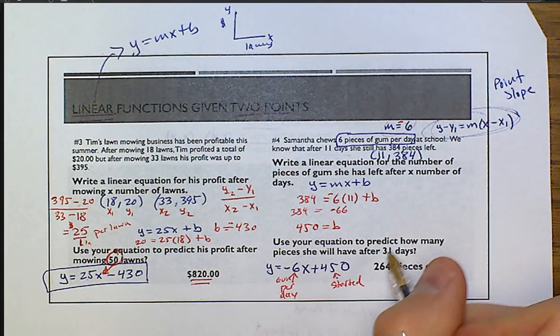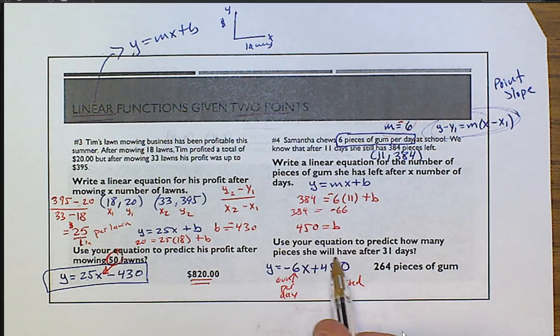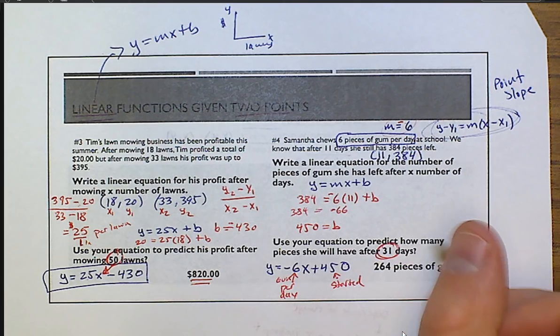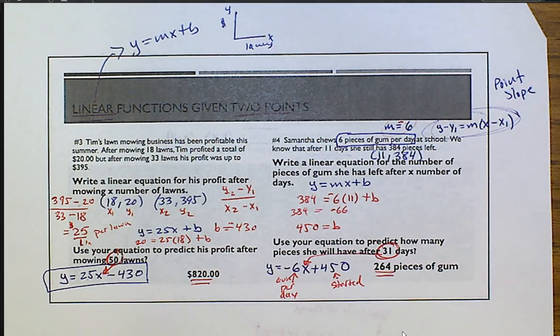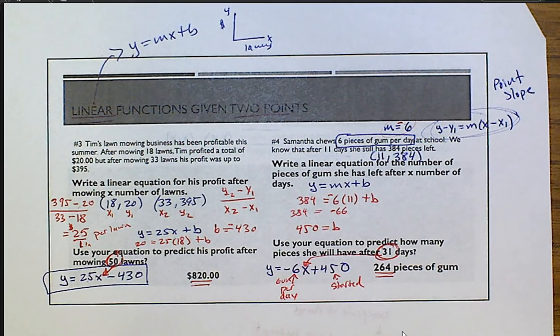Now this second part says use your equation to predict how many pieces she will have after 31 days. So we take that 31 and plug it in for that x right there, and then solve. You should get 264 pieces of gum. So those first 2 slides are dealing with linear equations. Again, you see some similarities between all 4 equations. We're getting to y equals mx plus b in the end, but I think it's really important that you take your time to understand what each part of the equation represents for the situation. I think that's understanding the big picture there.